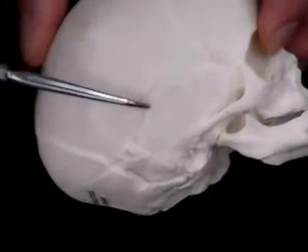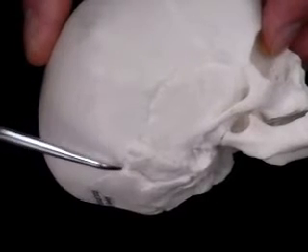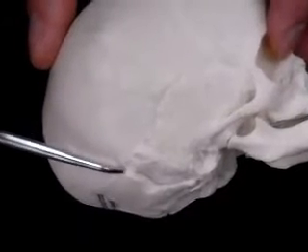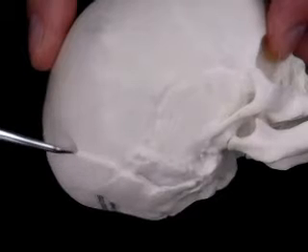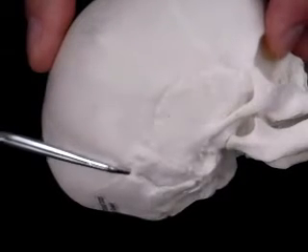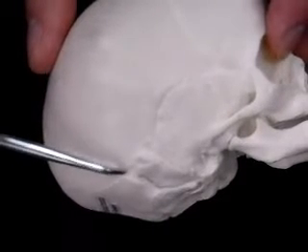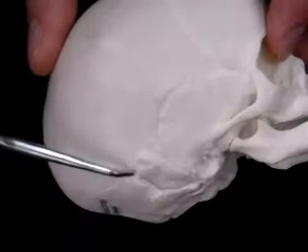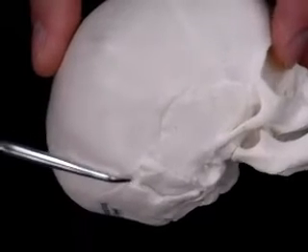We follow the squamous suture back over here to this corner right there, where essentially the squamous and the lambdoid sutures meet. Right there, that is the mastoid fontanelle.